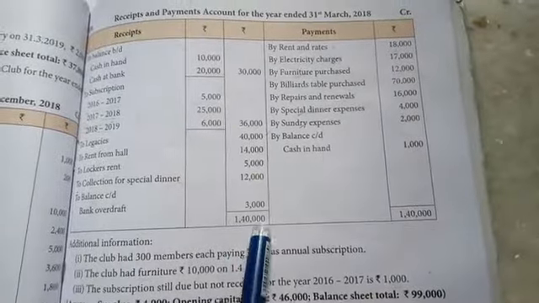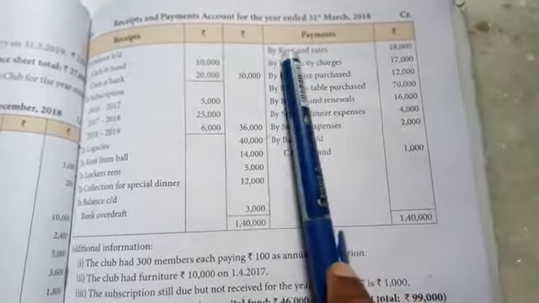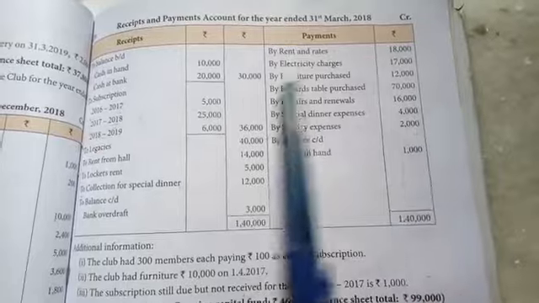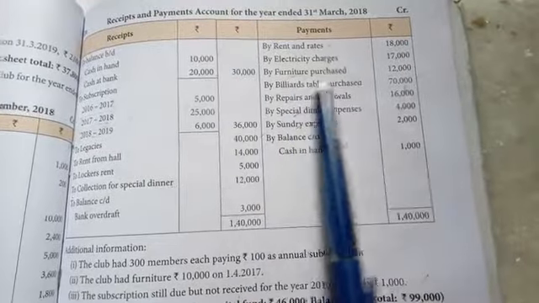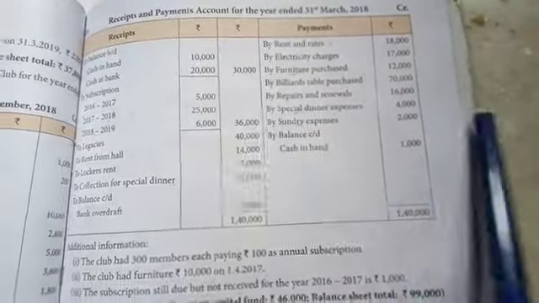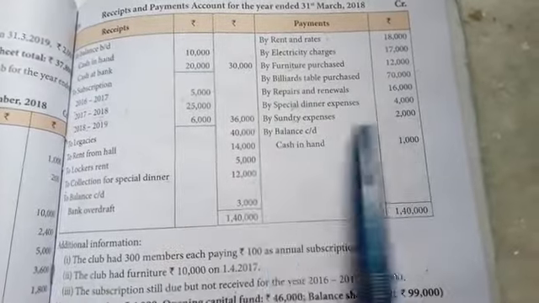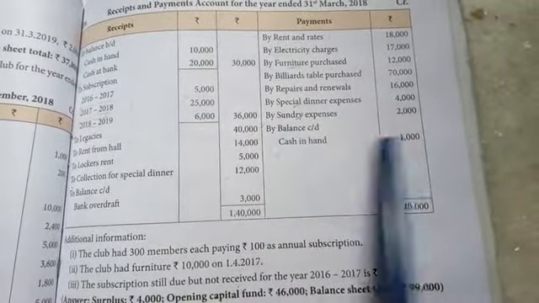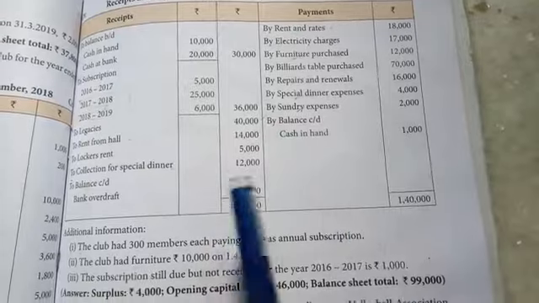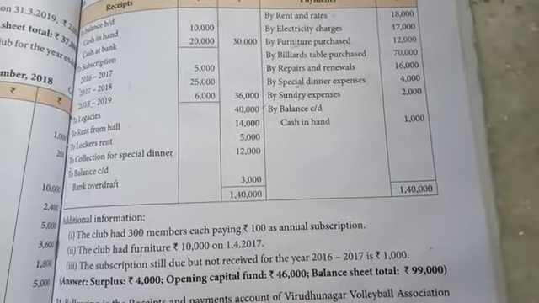That is unfavorable balance. Then payment side: rent and rates, electricity charges, furniture purchased, billiards table purchased, repair and renewals, special dinner expense, sundry expenses, balance carried on closing balance of cash in hand. Both side total 1,40,000, 1,40,000.